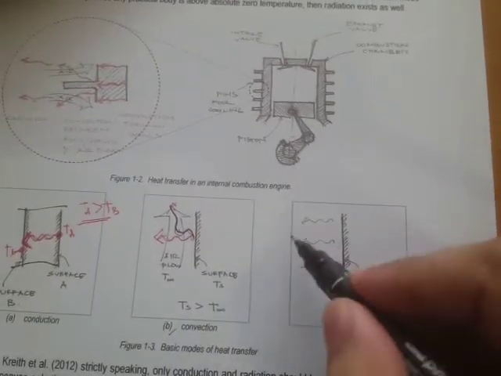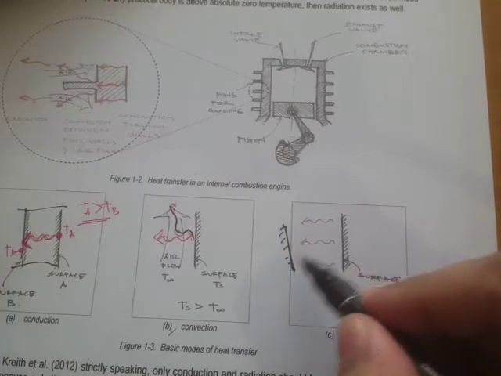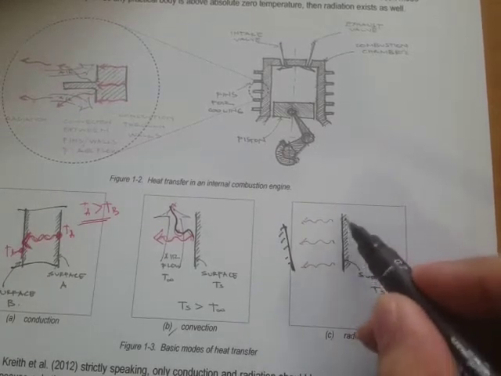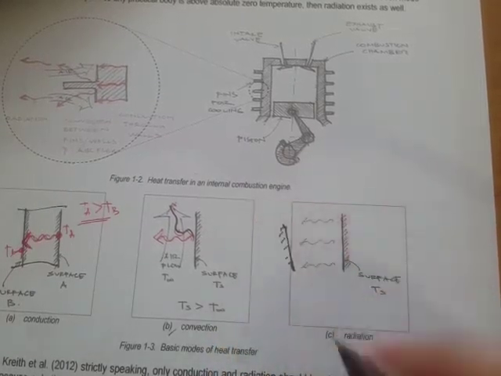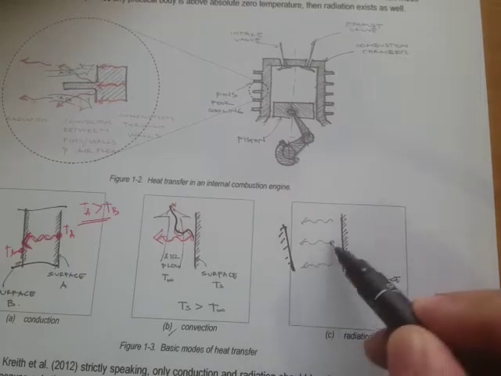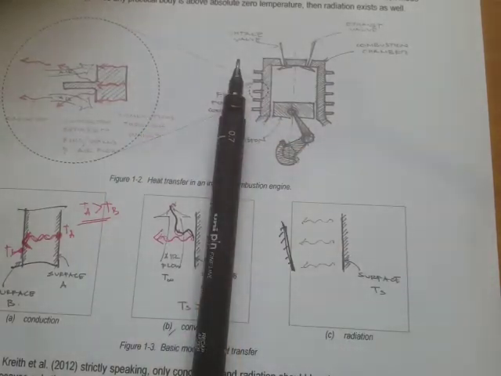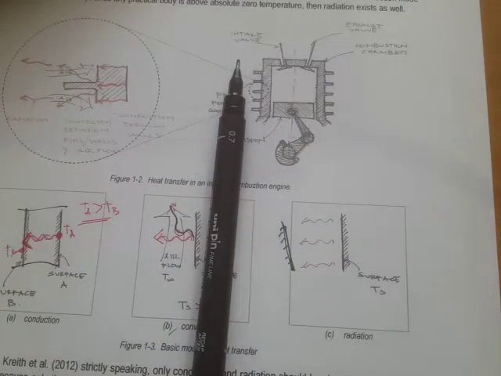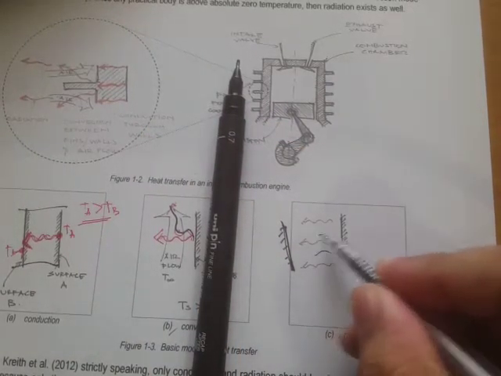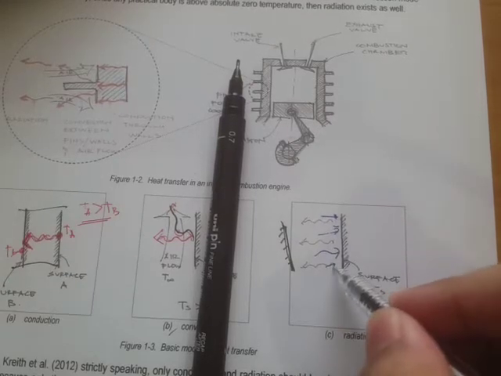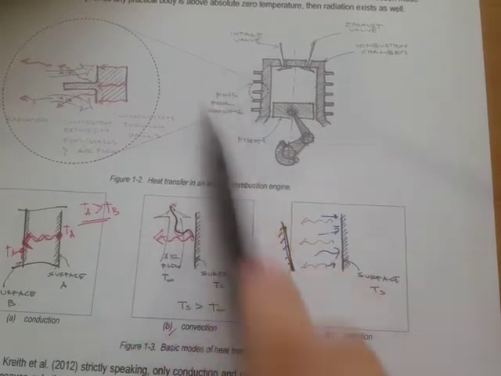For example, if another surface is right here, this surface is emitting radiation, or emitting heat, to that surface, and it is also absorbing radiation, even without a medium.